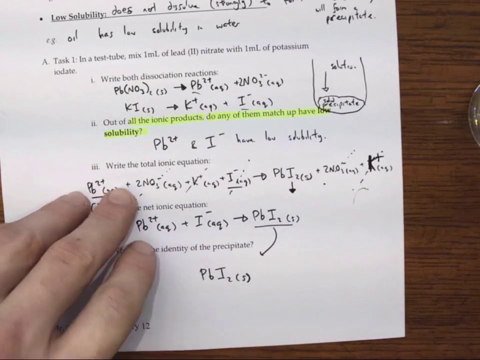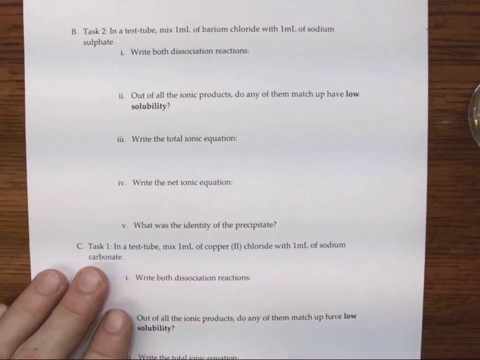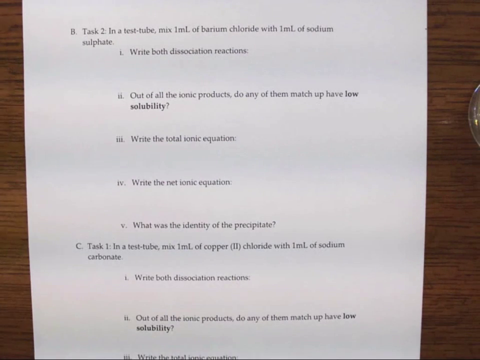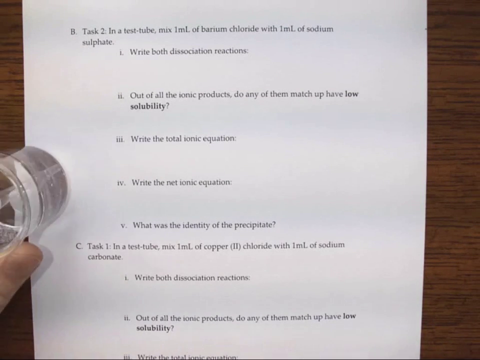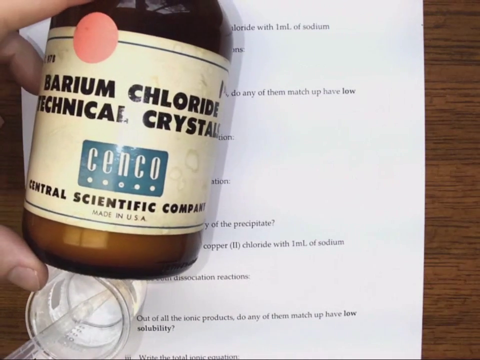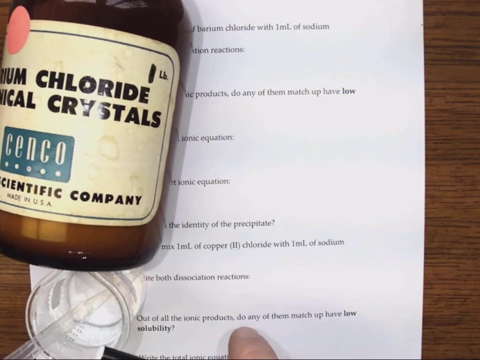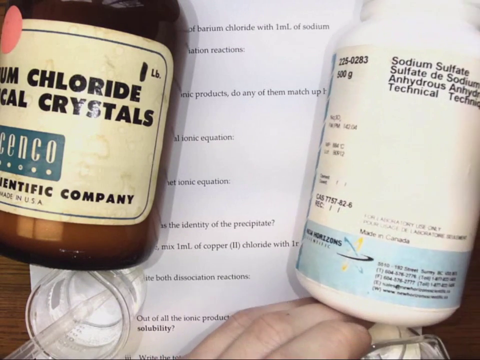All right, so the challenge now is we're going to see 2 other conditions. We're going to mix some barium chloride and some sodium sulfate, and we're going to see what happens there. And so let me just get these solutions aside. So we got barium chloride. That's these guys. This barium chloride here. Barium chloride. And what do I need to mix it with? Sodium sulfate. So you can see we have sodium sulfate over here.